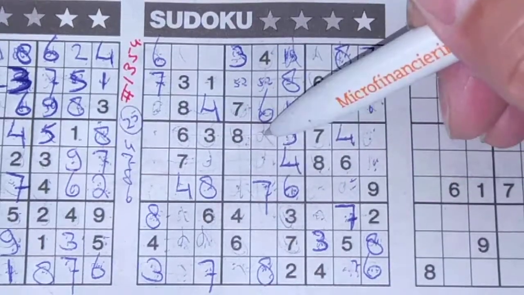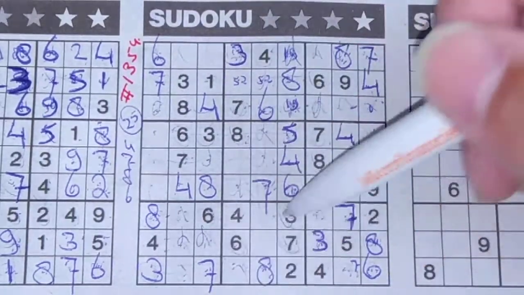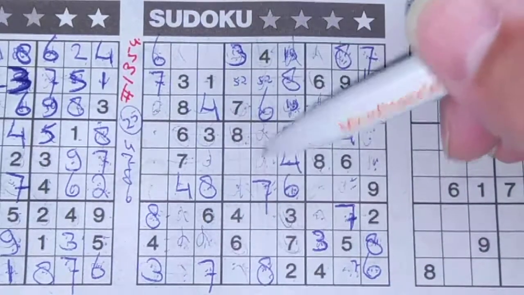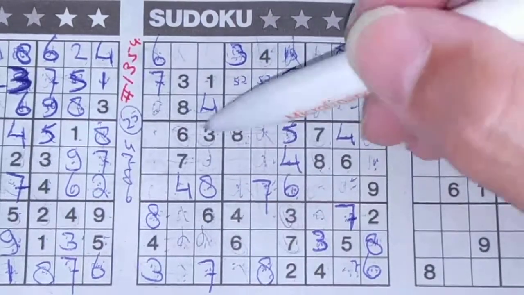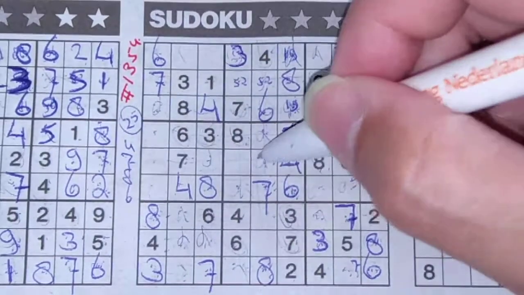3 in this column, 3 in that column. So in the middle column, the only two places for 3 are here or there. We see here 3, no 3 there, 3 should be there.